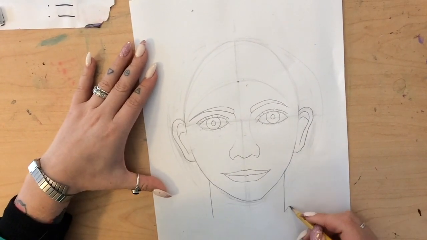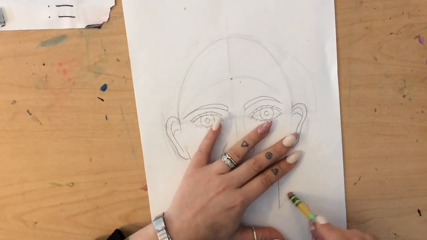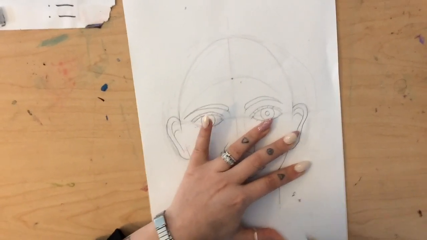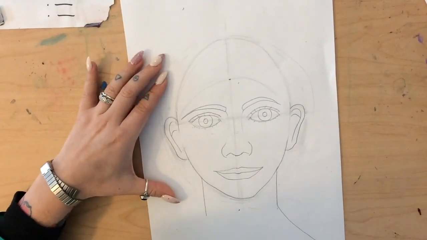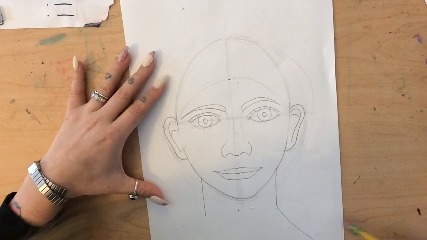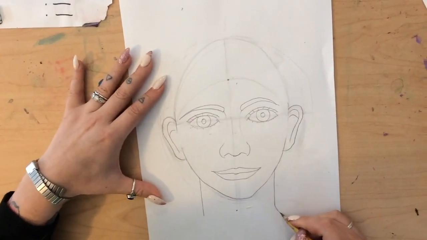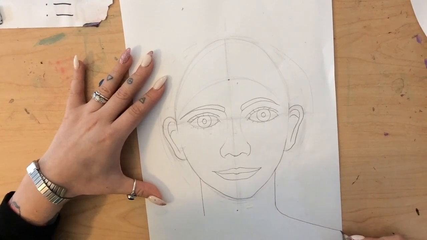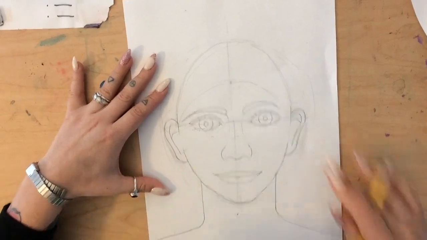Another common mistake is to make your shoulders coming up and making it really small. And then you're going to look like you have a real big head. So instead of doing that, you'll want to curve your neck out and draw your shoulders. But don't curve it too far down. You want to kind of curve it and then go straight to the edge of your paper. Your shoulders are bigger than you think.